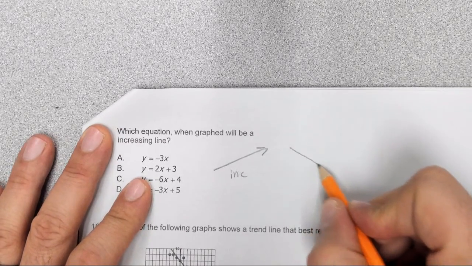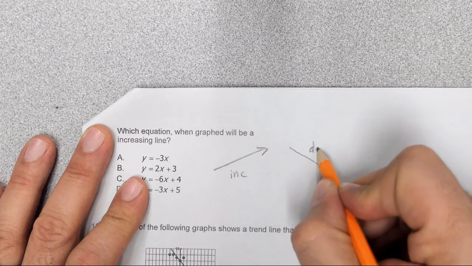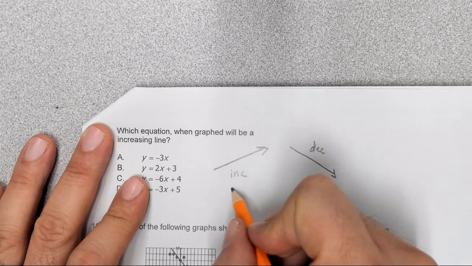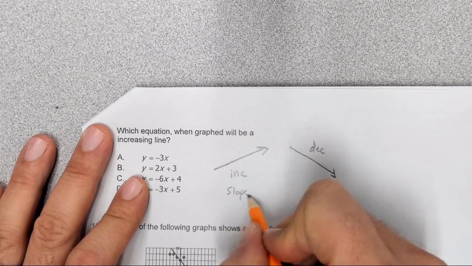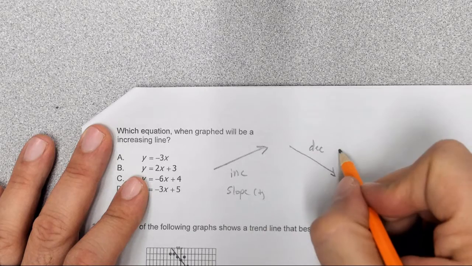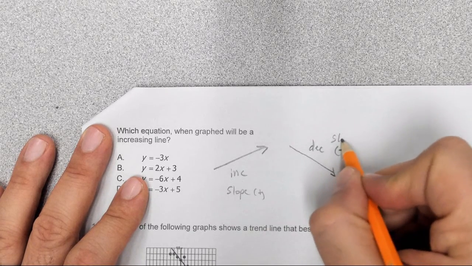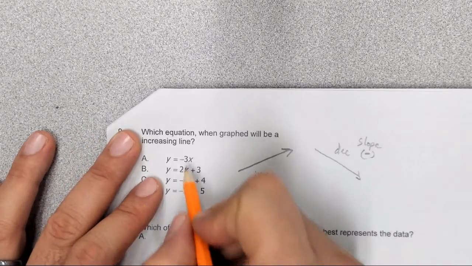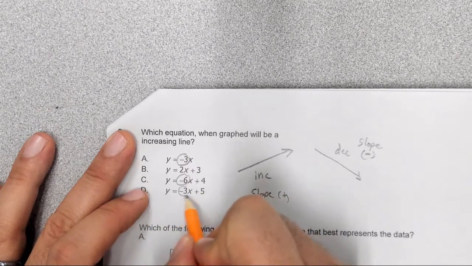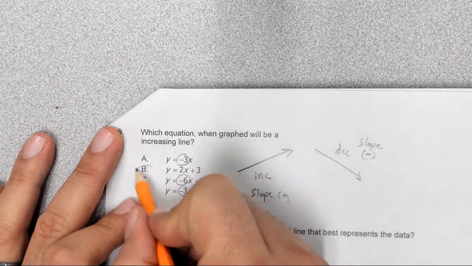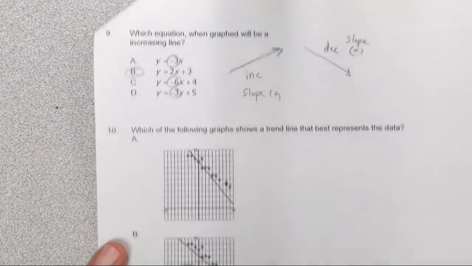From left to right, this will be a decreasing line. And you can tell an increasing line because the slope is positive. You can tell a decreasing line because the slope is negative. So all I got to do is locate the slopes. Negative, negative, negative. Those three are decreasing. The only one increasing would be B.